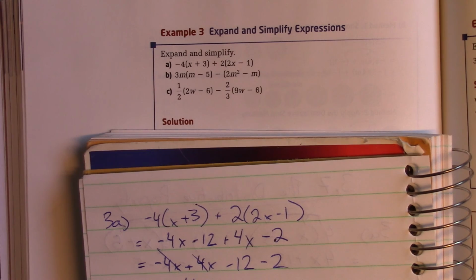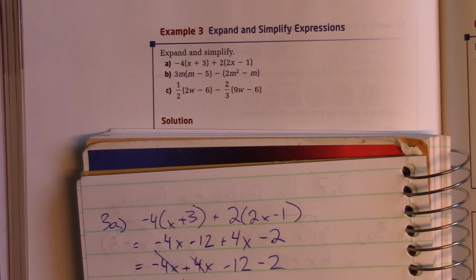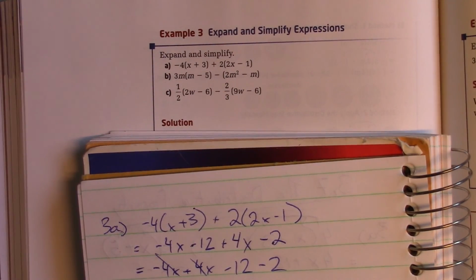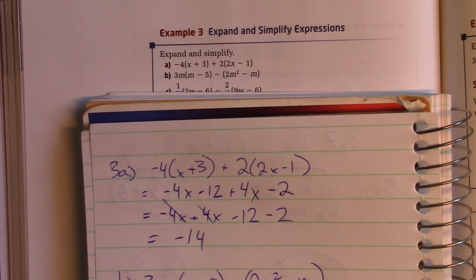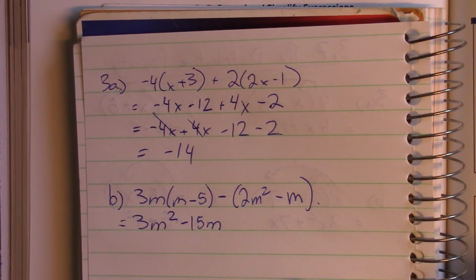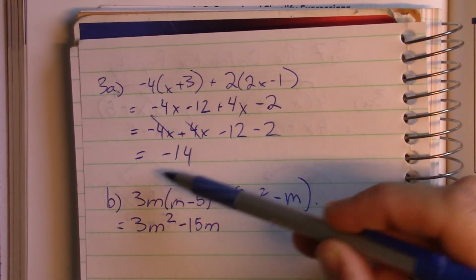Minus 15m. Right. Then what? This is where it gets a little tricky here. And then the 3m is distributed to the other ones too, right? No, it doesn't get distributed. The negative sign separates it. So now you're done with that.